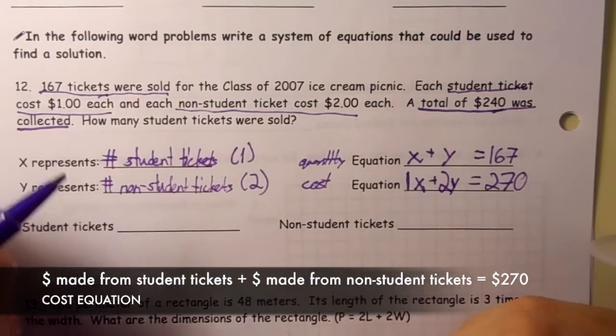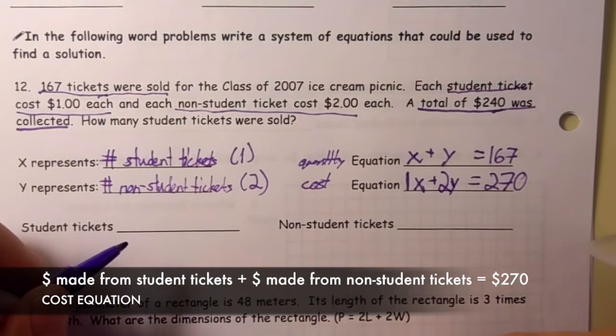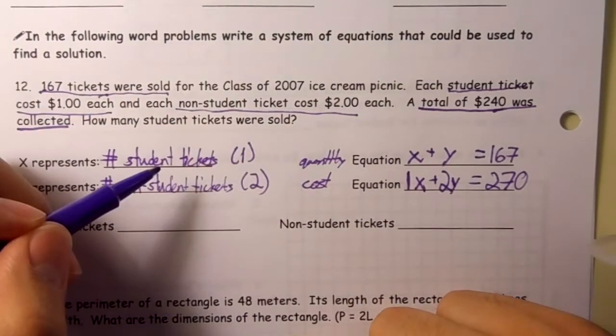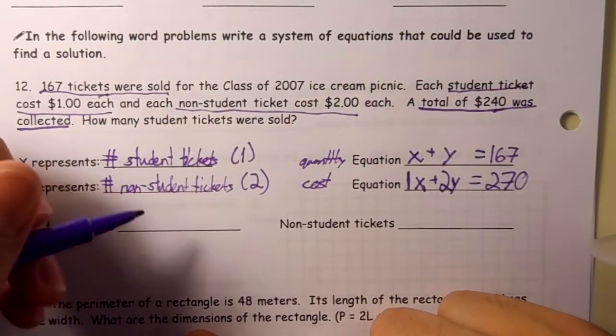Now, onto the meat of the question. How many student tickets were sold? In other words, we're going to have to figure out what that x is given this system of equations. It looks to me that the best method to solve this is going to be to use substitution.